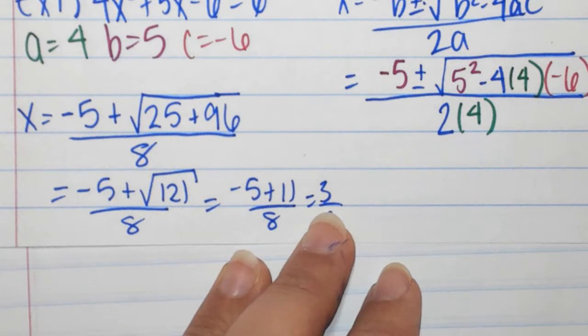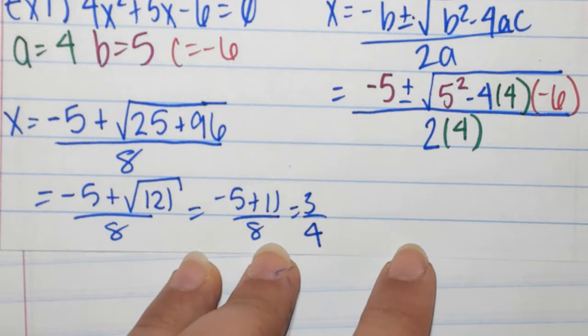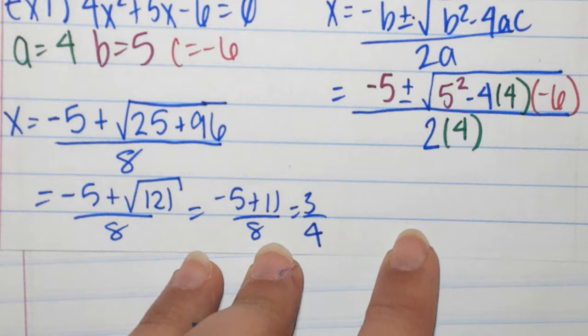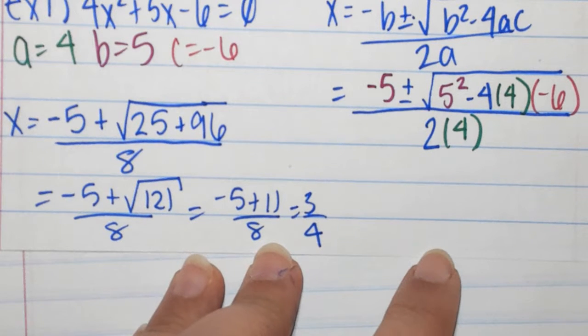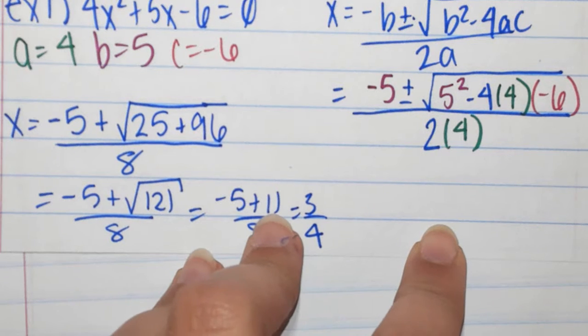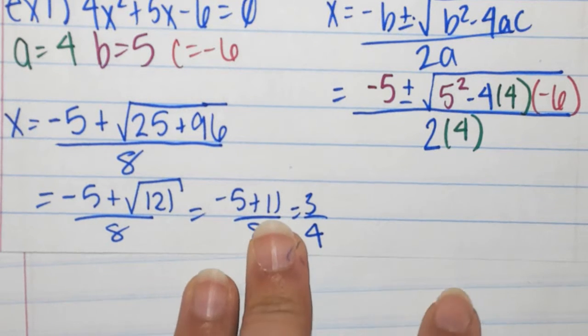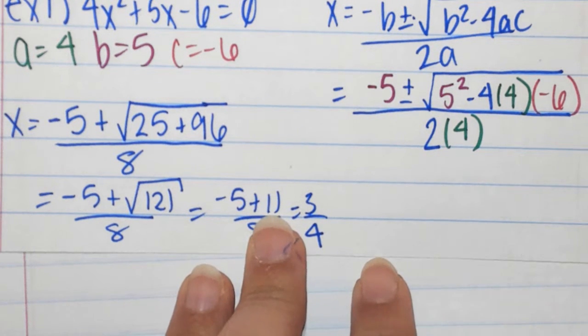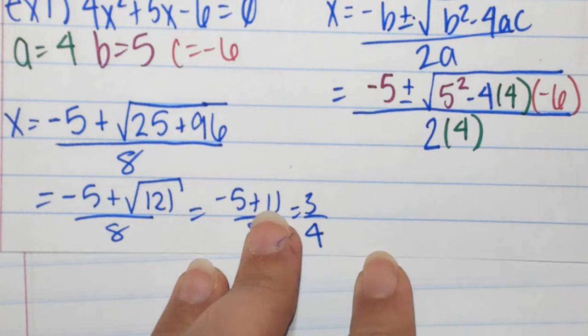Did y'all get 3/4 or 0.75? We do understand that they're the same thing? Do I need to break out the quarters and show you how 3/4 and 0.75 are the same thing?